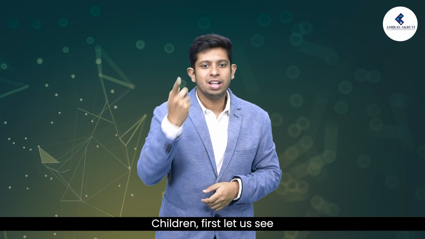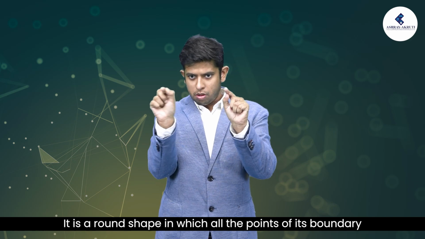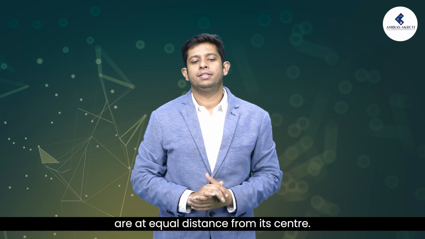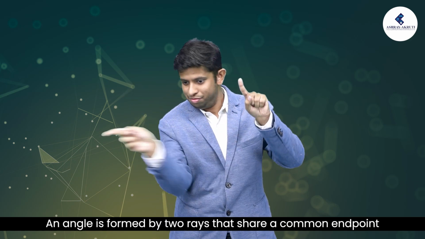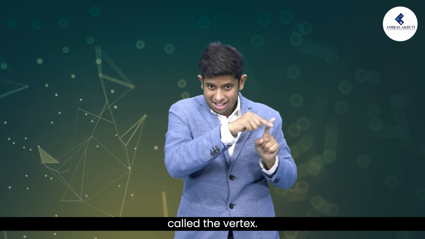Children, first let us see the circle. It is a round shape in which all the points of its boundary are at equal distance from its center. Angles. An angle is formed by two rays that share a common endpoint called the vertex.